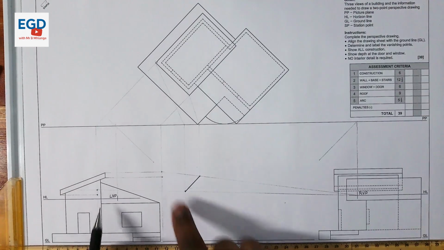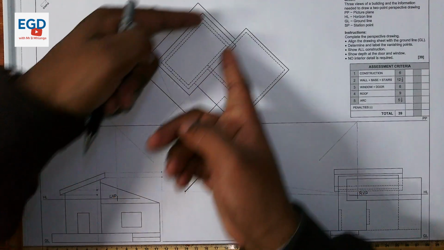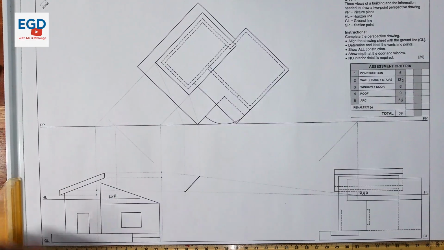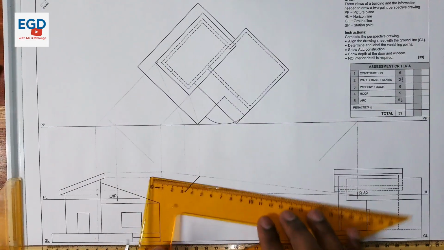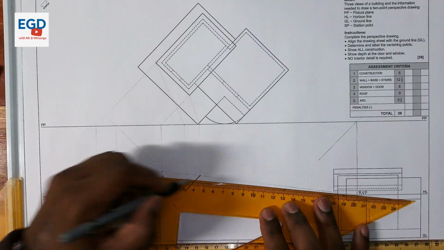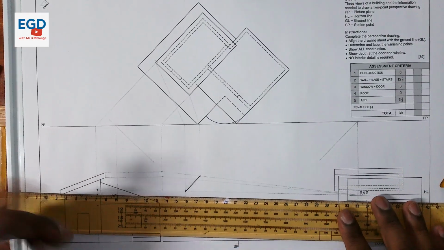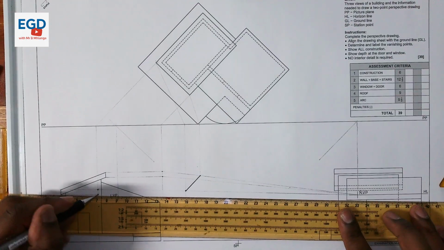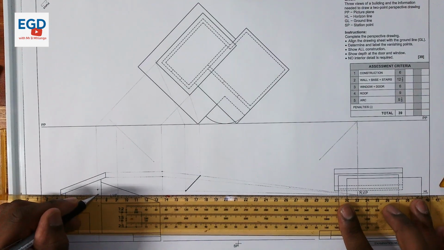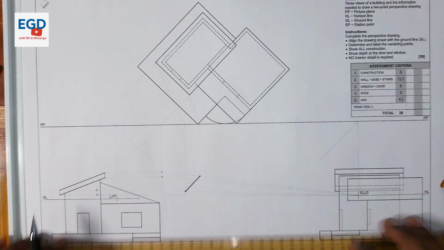So now I'll have to take these points to my RVP. Why? Because those 2 lines are going up to my right hand side. So it's the same method. I'll just project those points to my right vanishing point like that, and also this point here, I'll do the same thing to my RVP, light construction, like that.